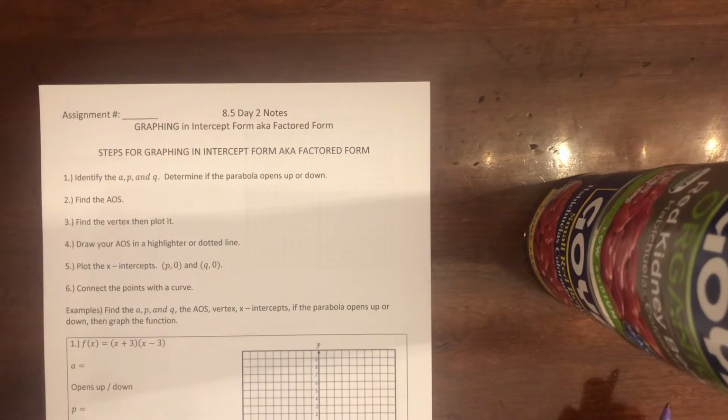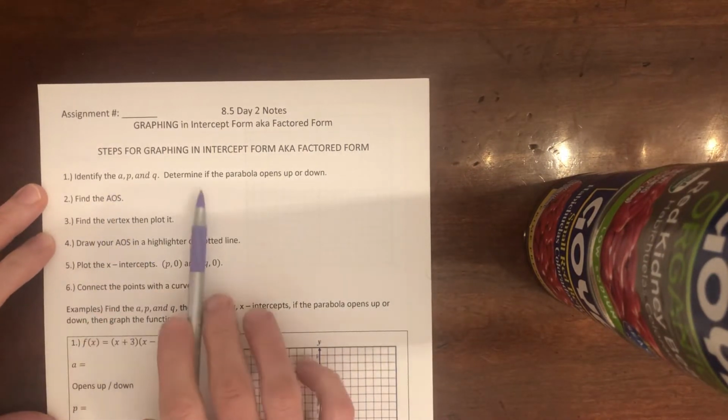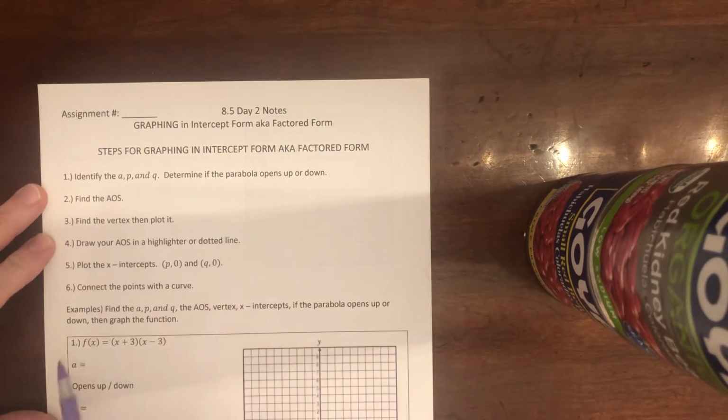Today, what we're going to do is graph in intercept or factored form. So you can see at the top here, I gave us some steps on how to graph in factored form. The first thing we're going to do is identify the a, p, and q, and that will tell us if the parabola opens up or down.